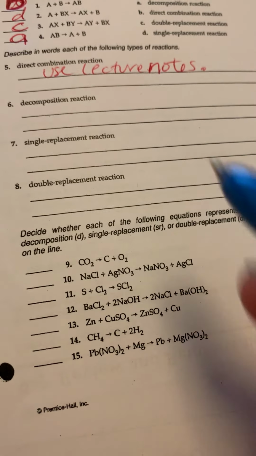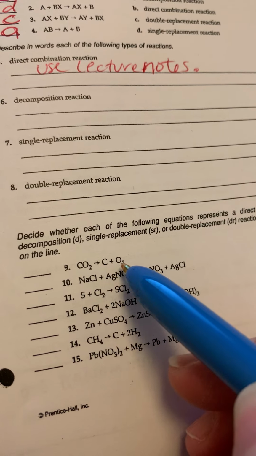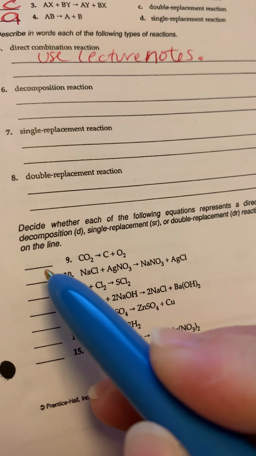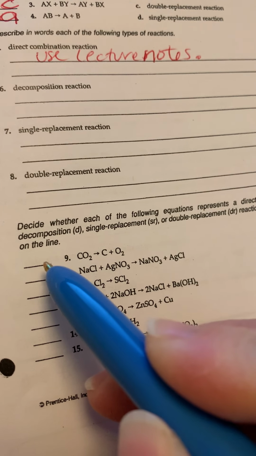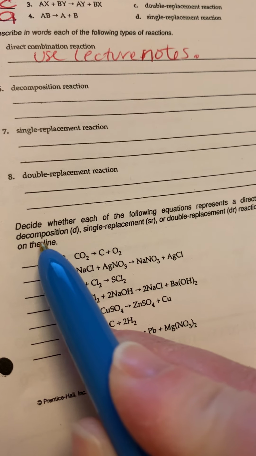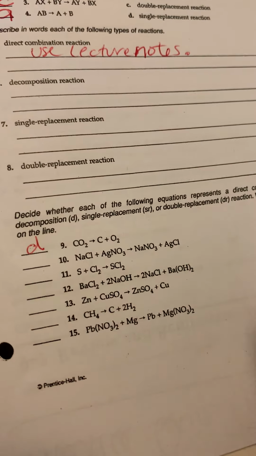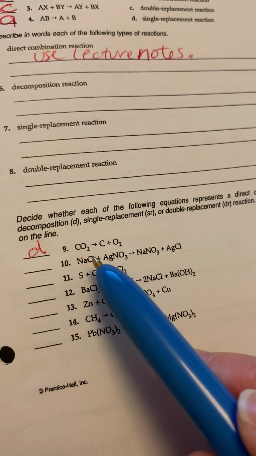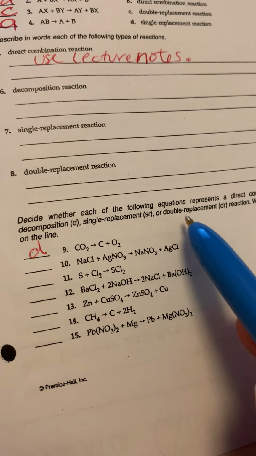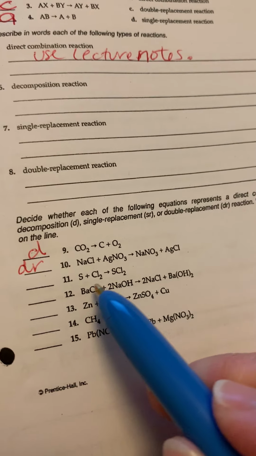So the answer is you've got a compound couple breaking up into single elements. So that ends up being a decomposition. So that is, what are they using? Decomposition D. Let's see, the next one has 2 compound couples. You can see they're switching partners, and so that one ends up being a double replacement. They're using DR for that.